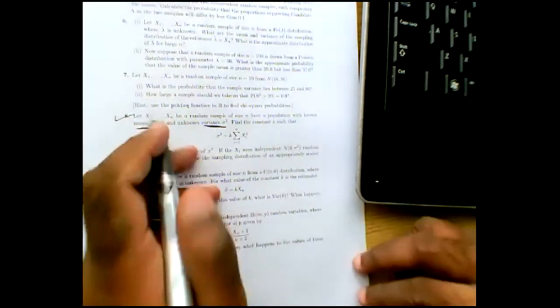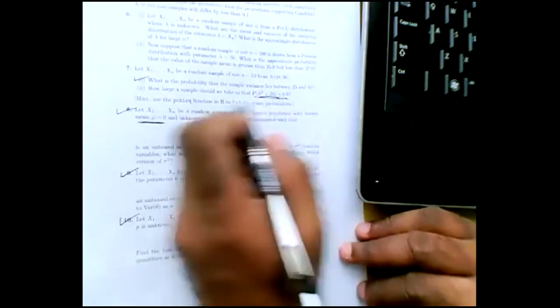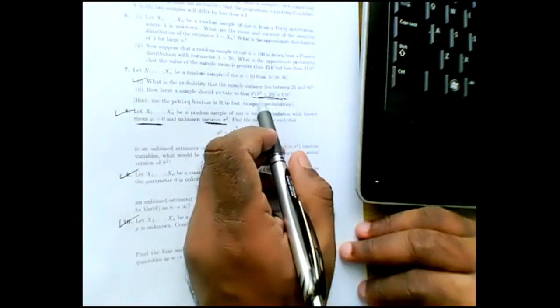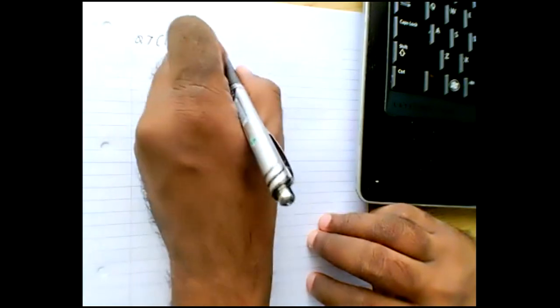All right, now part 2 of question 7. So I'm done with part 1. Part 2 is asking you to find the sample size so that this probability is equal to 0.9. So this is still question 7, part 2. We want to find n such that the probability that s squared is greater than 20 is equal to 0.9.